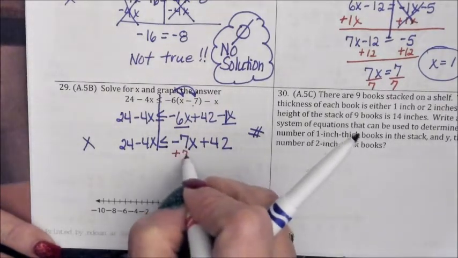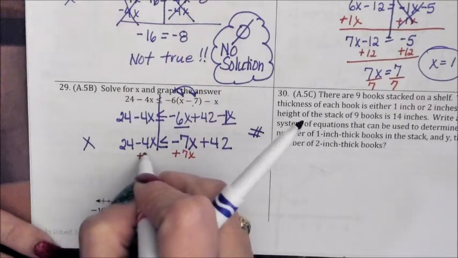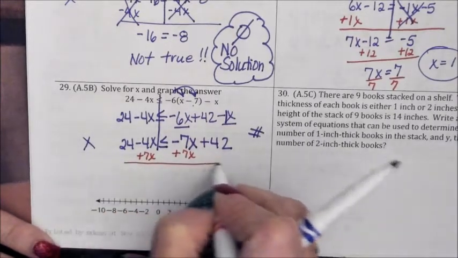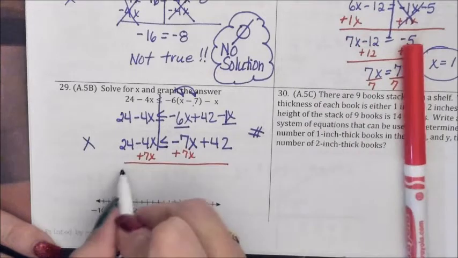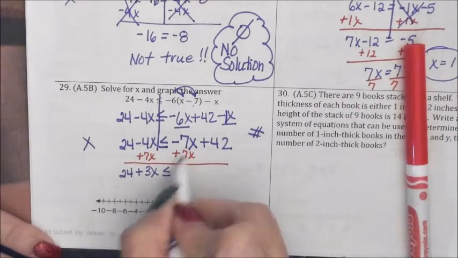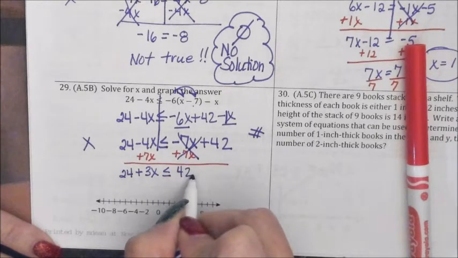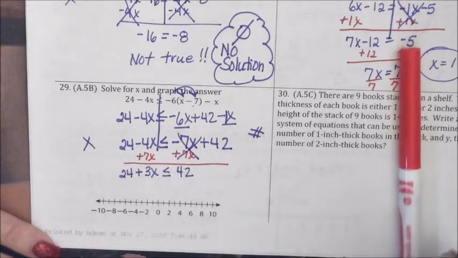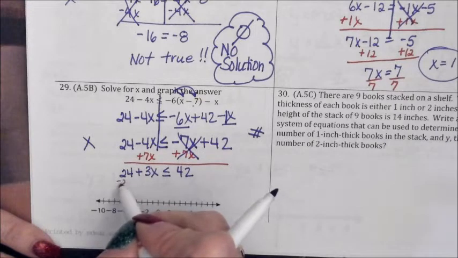I'm going to add 7x to both sides. So 24 plus 3x less than or equal to, those cancel out, 42. I'm going to move this 24.